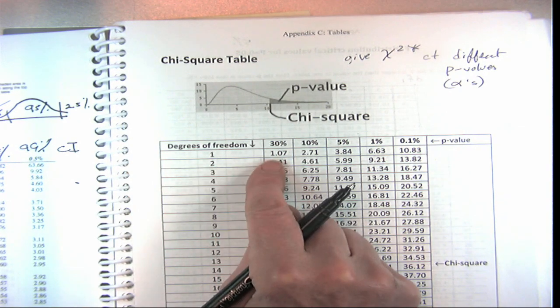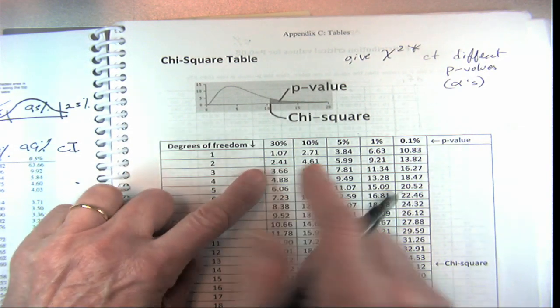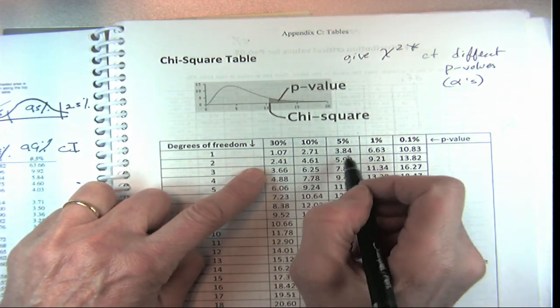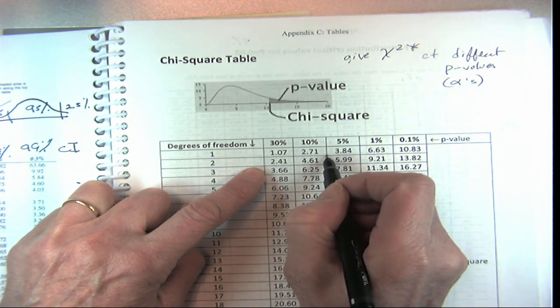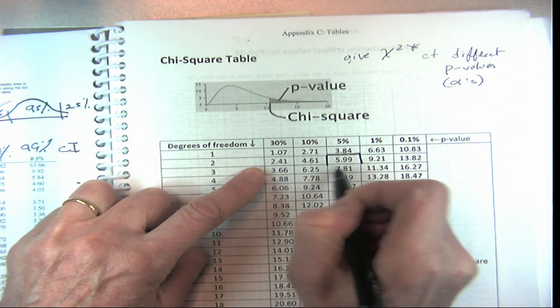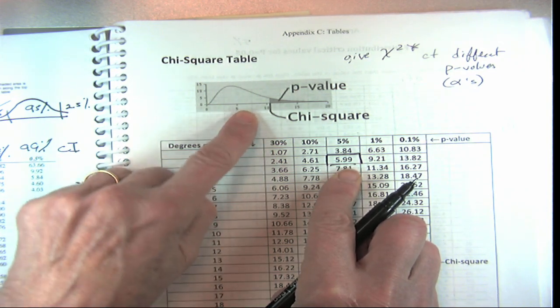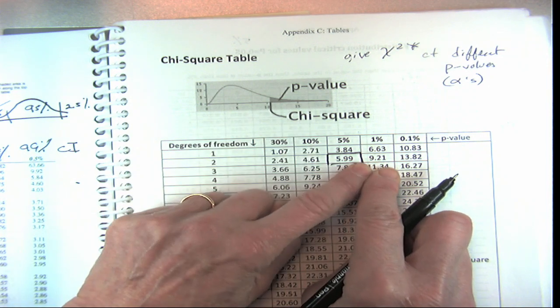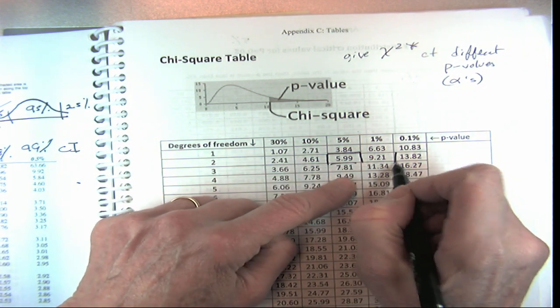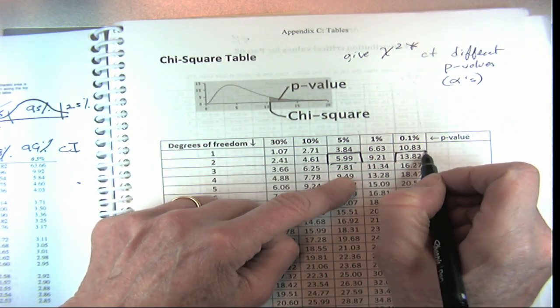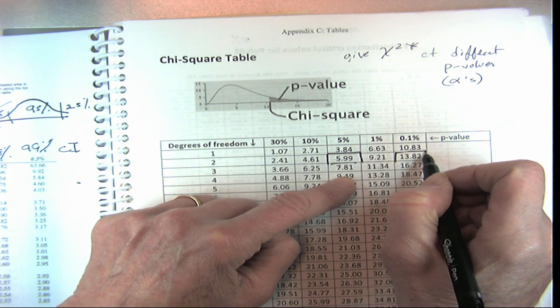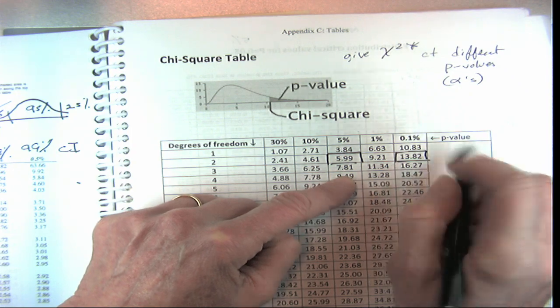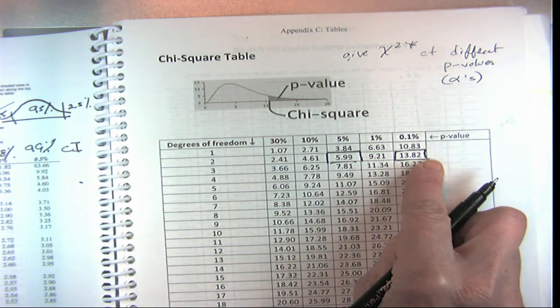But for 2 degrees of freedom, it's pretty asymmetrical. And here it shows for 5%, if we wanted to do a 5% cutoff, we just need a chi-square beyond 5.99. If we want to do a 1%, it would be beyond this. But look, ours is 29.33. So that's even bigger than this one. Okay? So we can draw that.